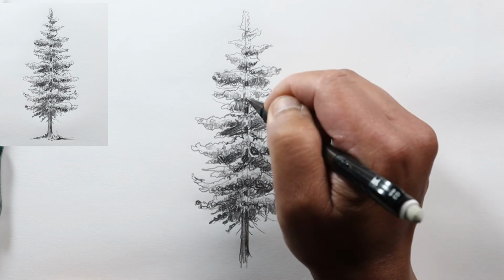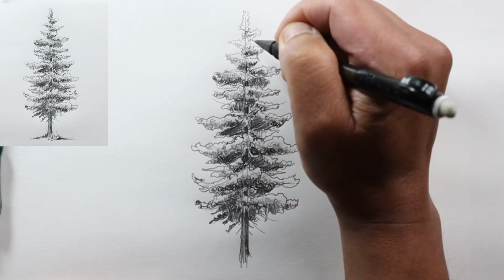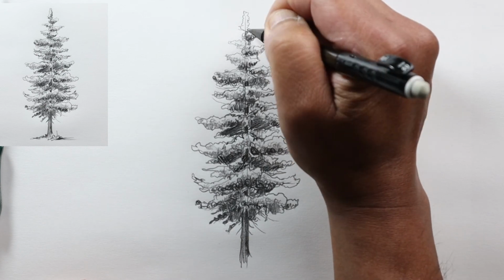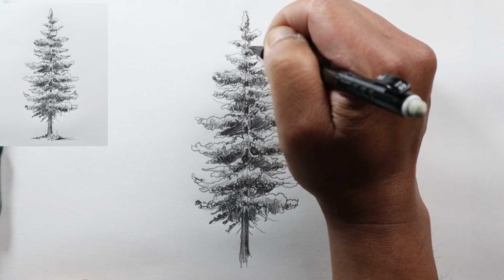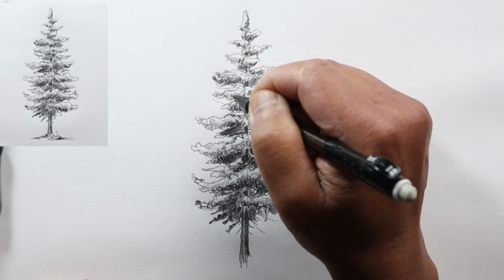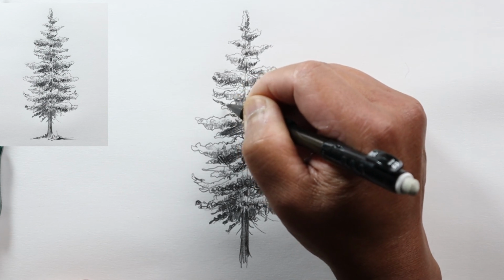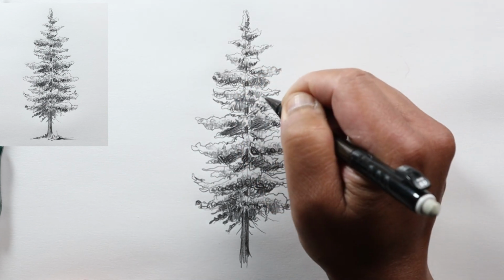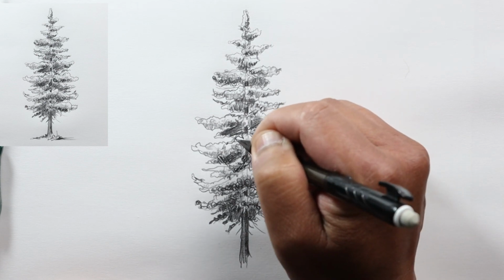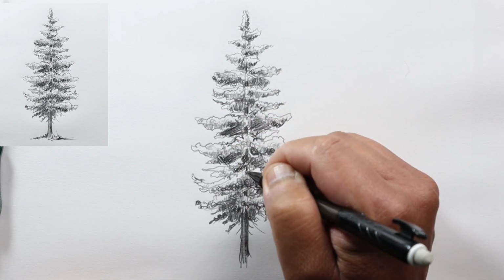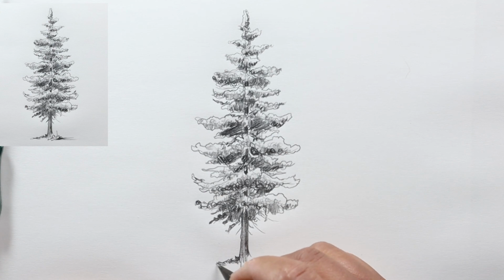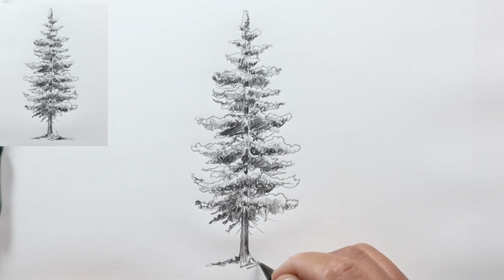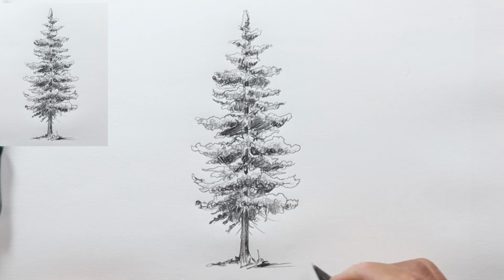Okay, this was just a quick sketch of one way to go about drawing a pine tree, but I think it helps to draw the underlying structure first in pencil with the branches, so then you have an idea of where to maybe put the leaves and the smaller branches. I'll just add a little bit of shading down here to show that there's ground, just so it doesn't look like it's just floating there, and we're done.